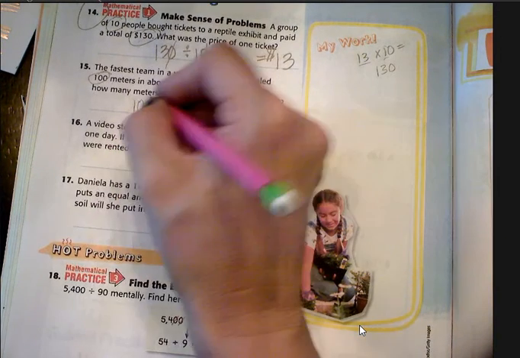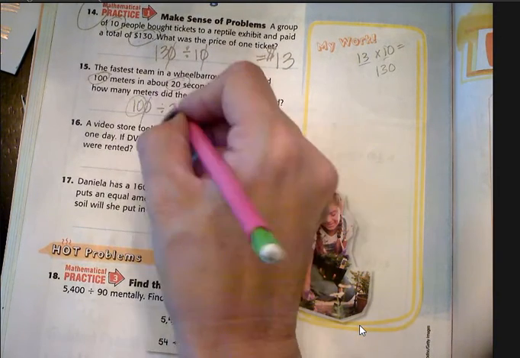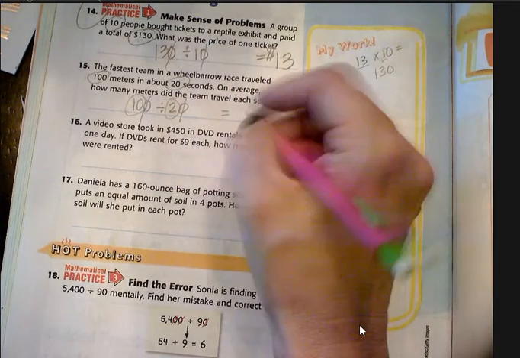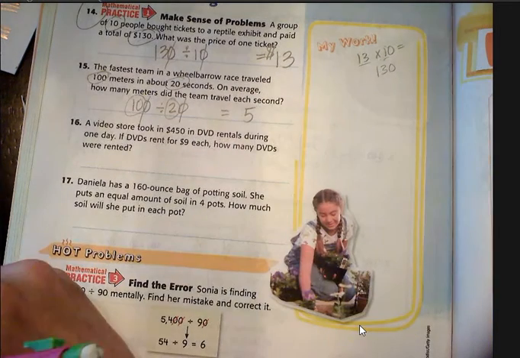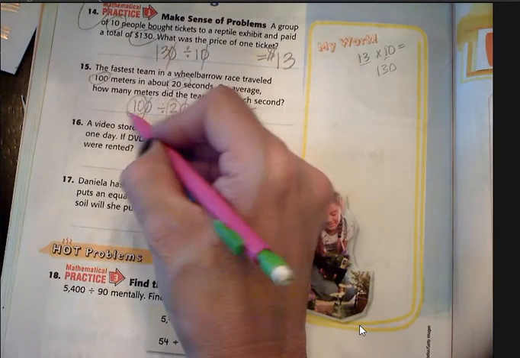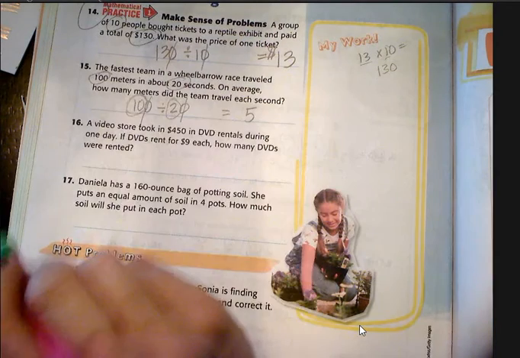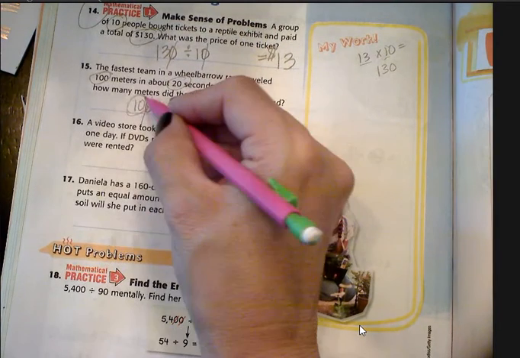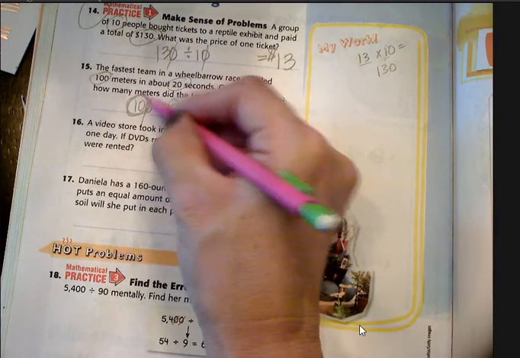But now I have left 10 divided by 2, and what's your answer to that? 5. And I circled 10 because I didn't want to use 1 divided by 2 because that's trickier in my head, so I don't have to re-add in a 0 because I already did that whole 10 divided by 2.